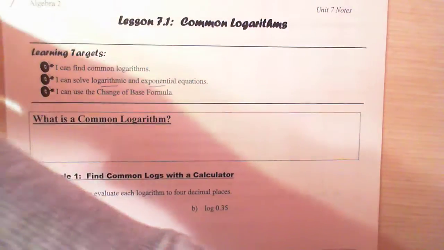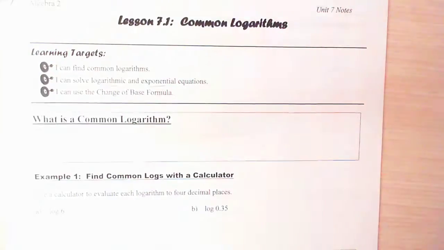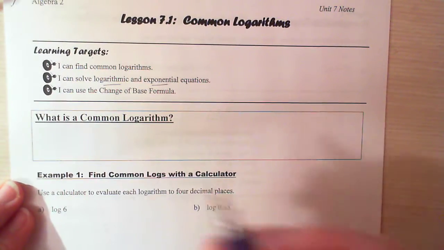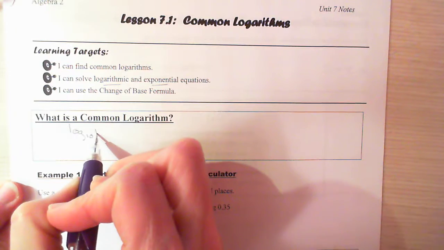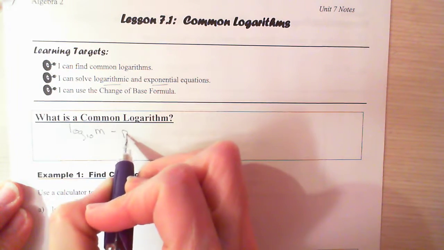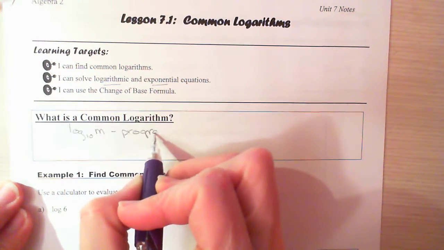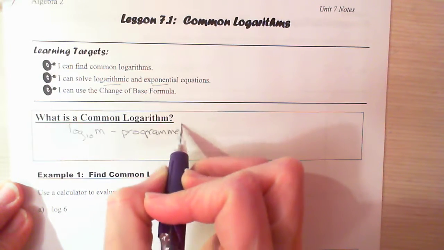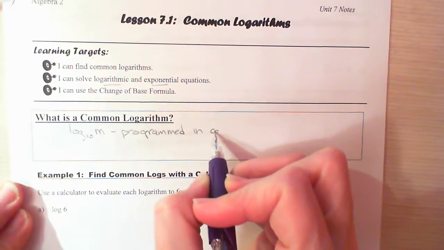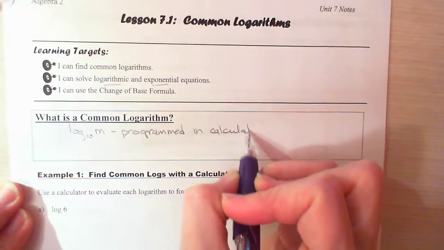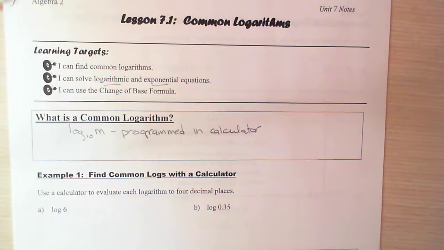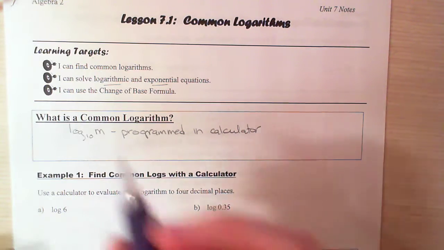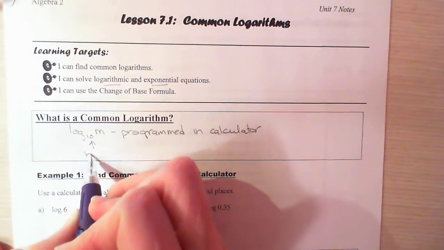So the first thing we need to find out is, what is a common log? A common log is a log with a base 10. So this is the log that's programmed in your calculator. When you have your calculator and it's got a log button, it always has a base 10.